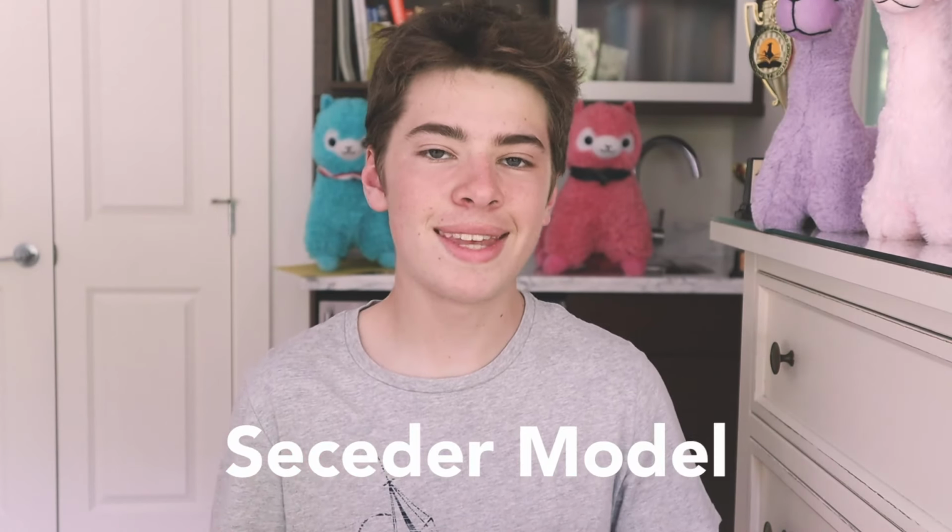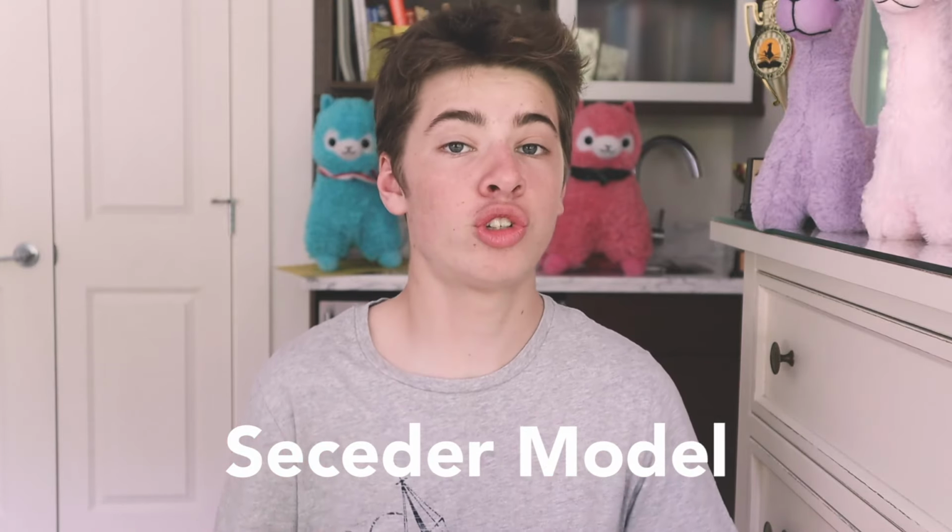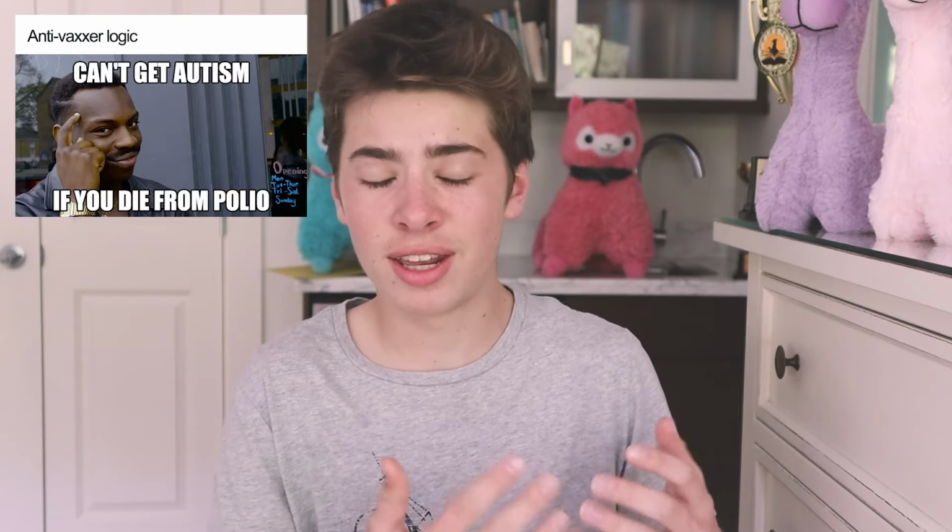Next model is the Seceder Model, which shows that wanting to be different than other people can actually create its own group of its own. For example, anti-vaxxers can be considered as a group under the Seceder Model, as they wanted to be different from the vaccinators, so they created their own social group and have a very justified reason for doing that.